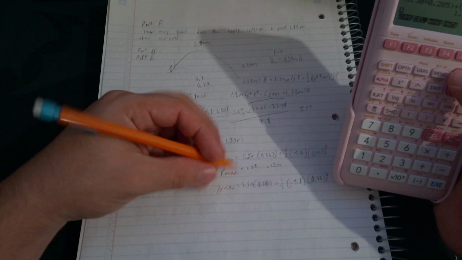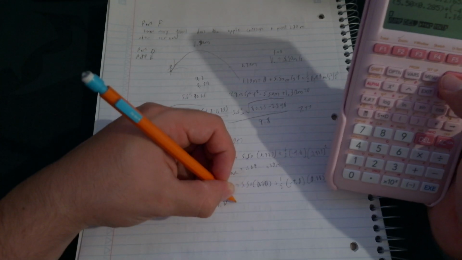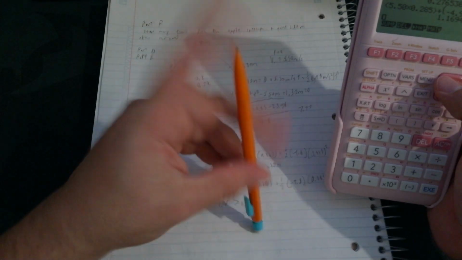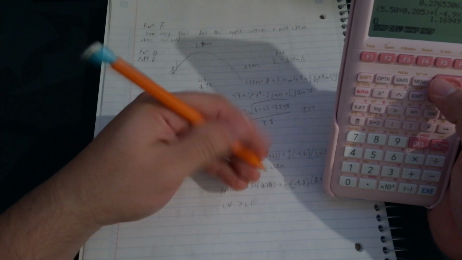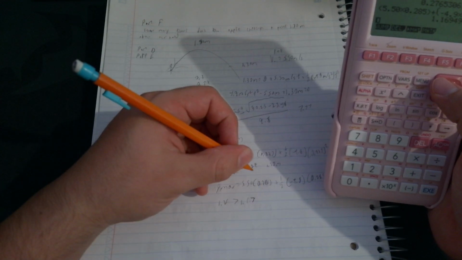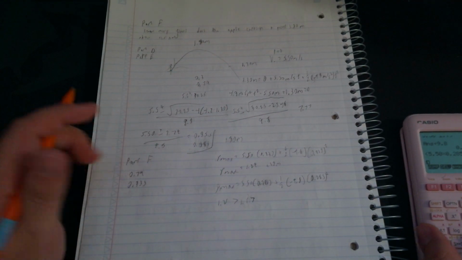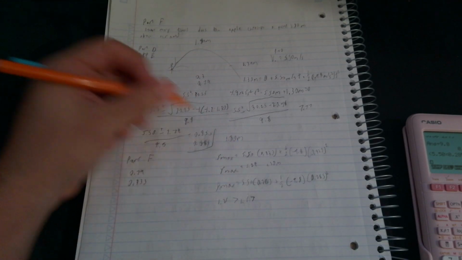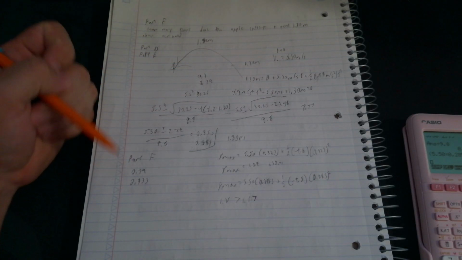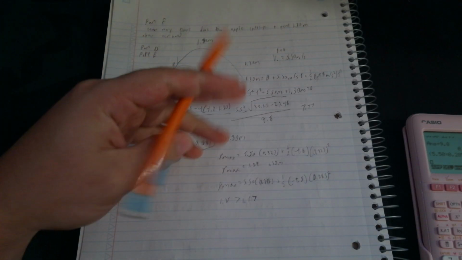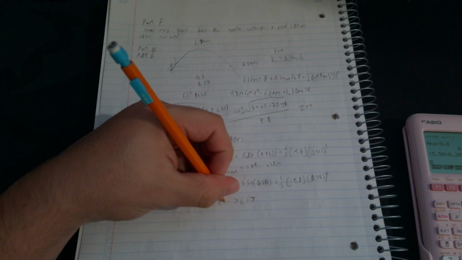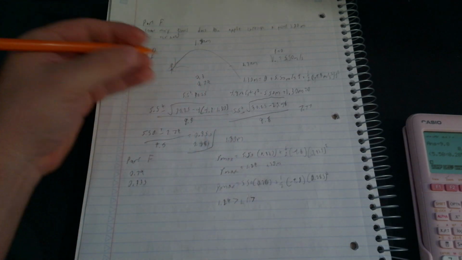So we're getting 1.29, which is greater than 1.16, 1.17. We know that this won't be passing through. So as this number, when we calculate y max from what we got for part F, it will be greater, so they won't be reaching the same point.